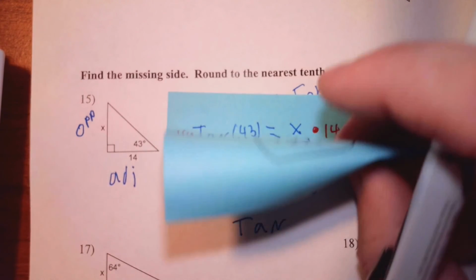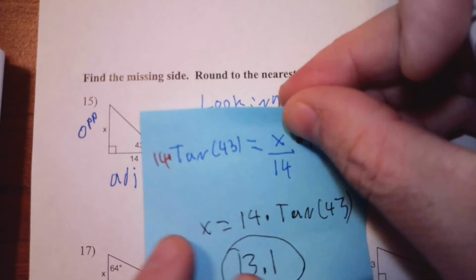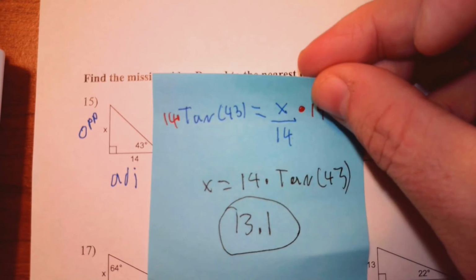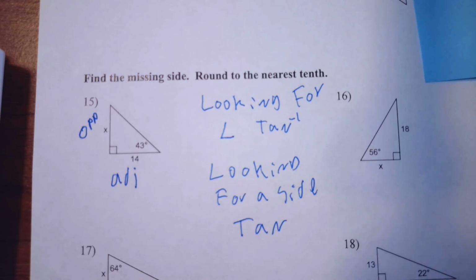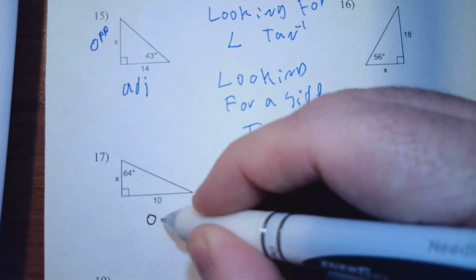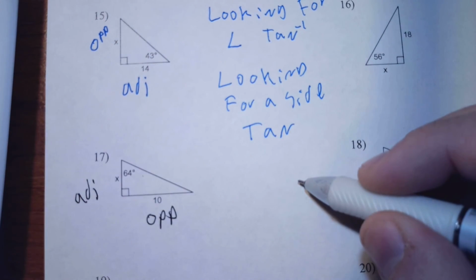Let's do another one that's going to be a little bit different. This one is when you're missing the opposite. Let's look at one when you're missing the adjacent. So 17. Let's move to 17. This would be the opposite, and this would be the adjacent. So let's set this up.